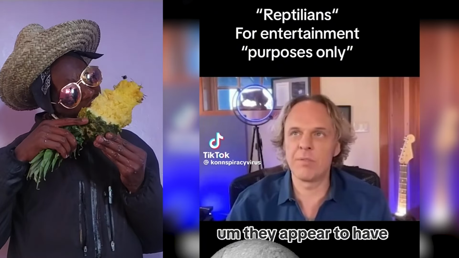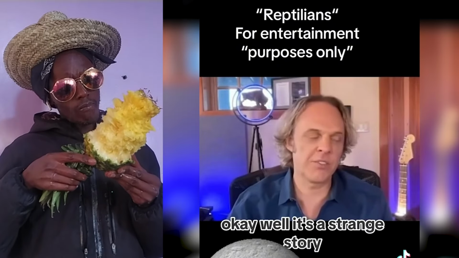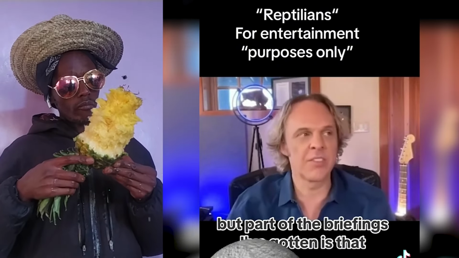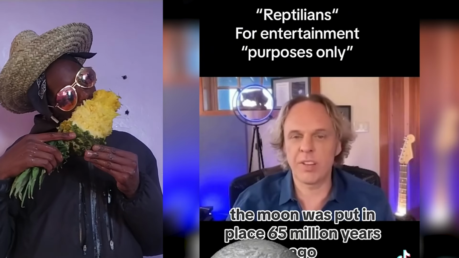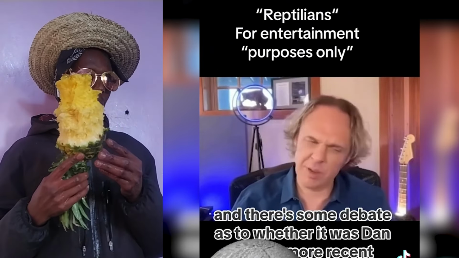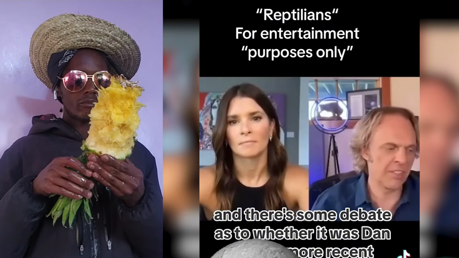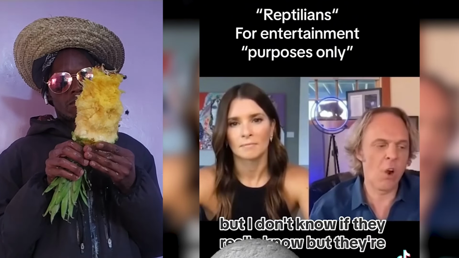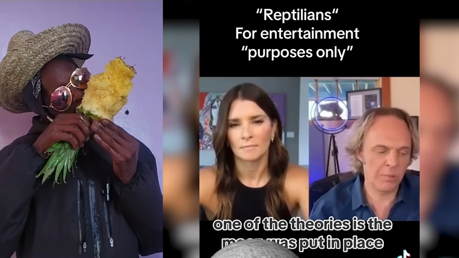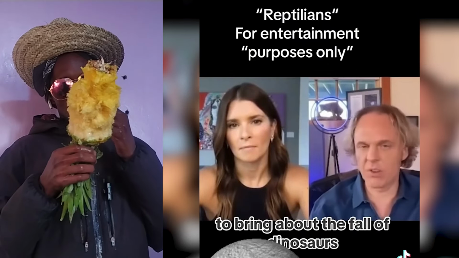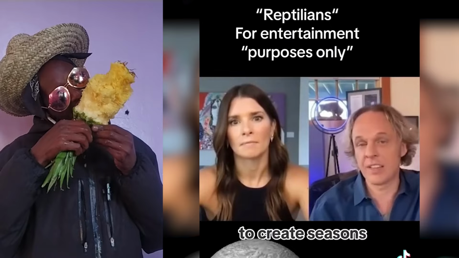They appear to have. Okay, well, it's a strange story, but part of the briefings I've gotten is that the moon was put in place 65 million years ago, and there's some debate as to whether it was then or a lot more recent, but I don't know if they really know. But one of the theories is the moon was put in place to bring about the fall of the dinosaurs, to create seasons.